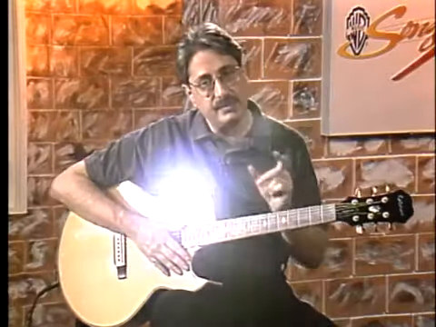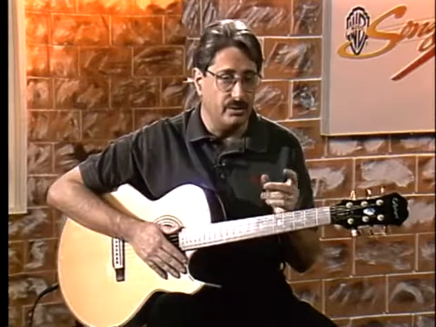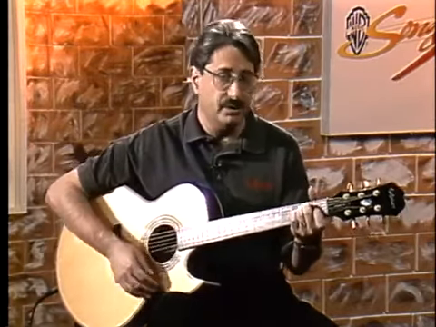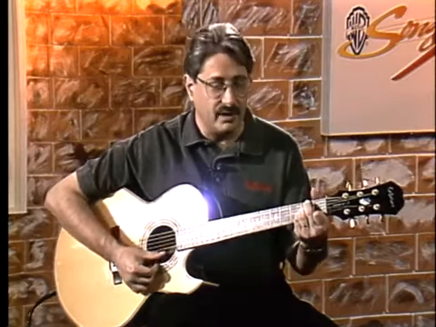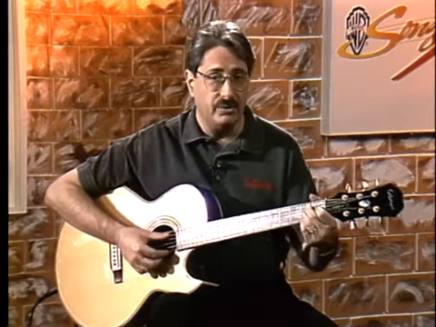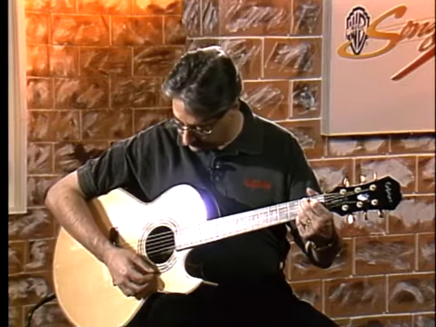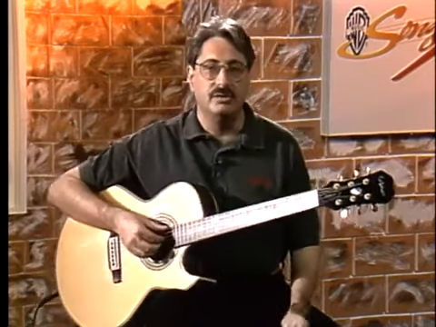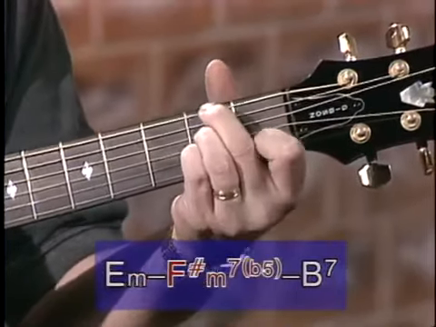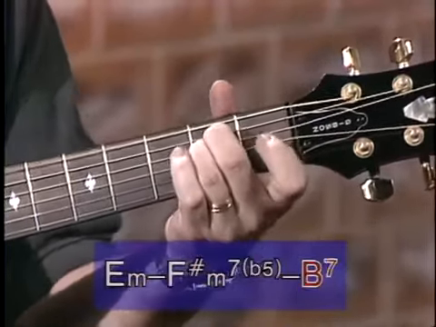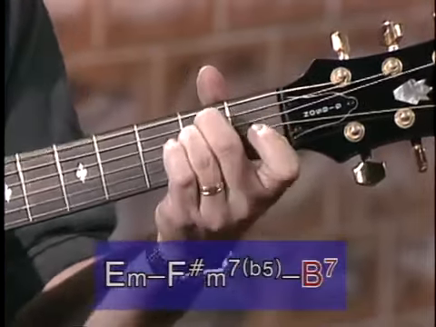Let's use that same simple bossa nova chord progression, only now in the key of E minor. The chords were the 1 chord, E minor, to the 2 chord, F sharp minor 7 flat 5, to the 5 chord, which you already know, B7. Here we go. 1, 2, 3, 4. F sharp, B7, E minor.